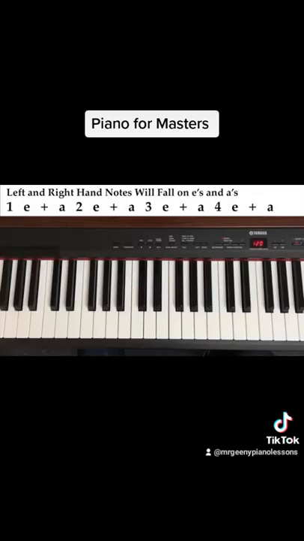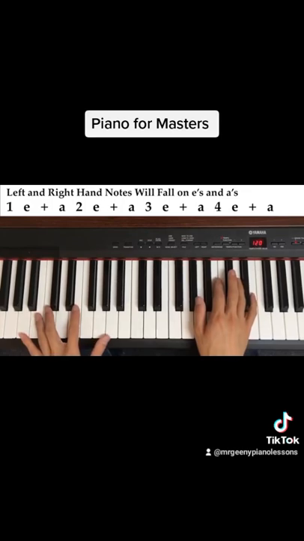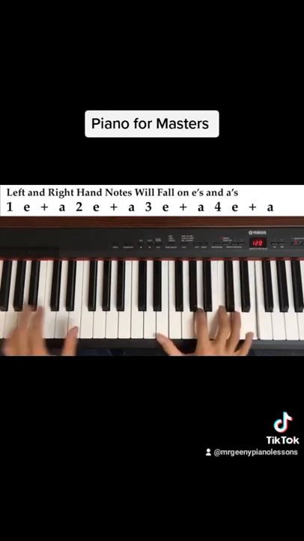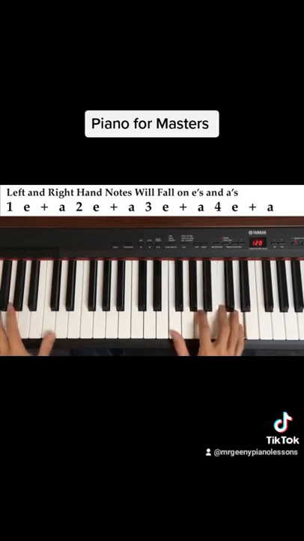Here's an example of a song that's 16th note subdivided. 1 E and a, 2 E and a, 3 E and a, 4 E and a, 1 E and a, 2 E and a, 3 E and a, 4 E and a, 1.